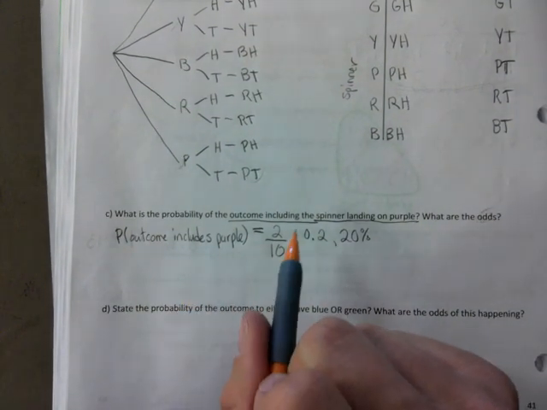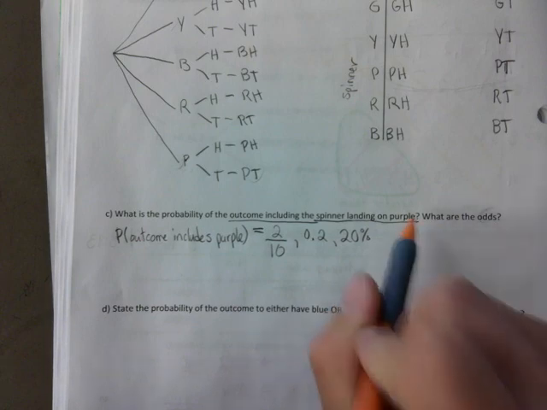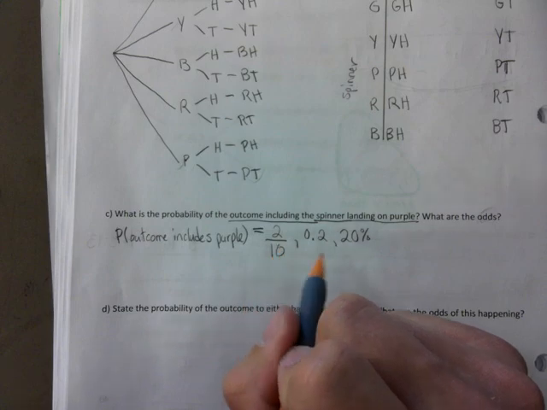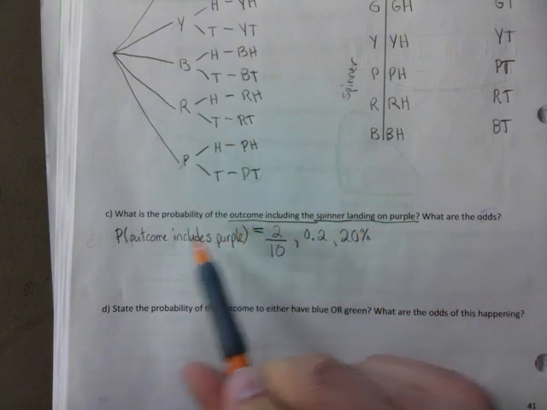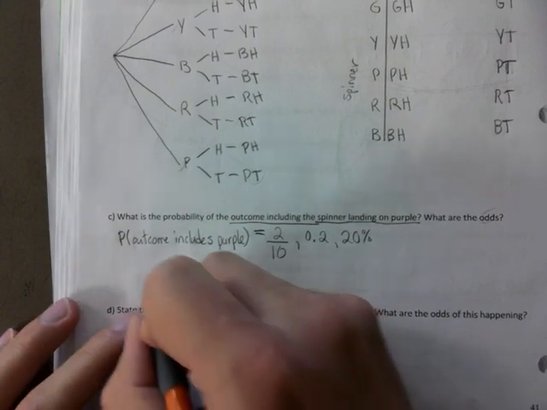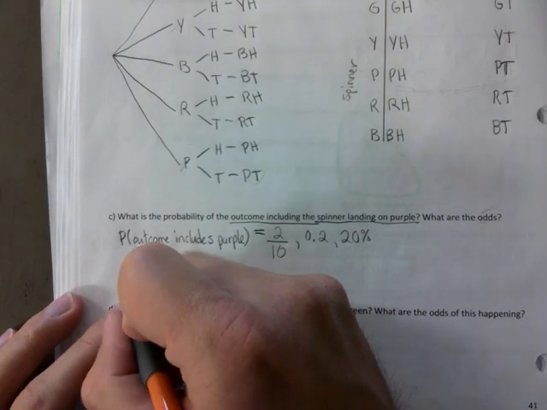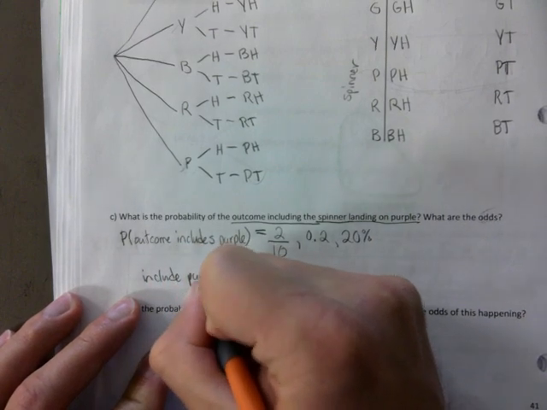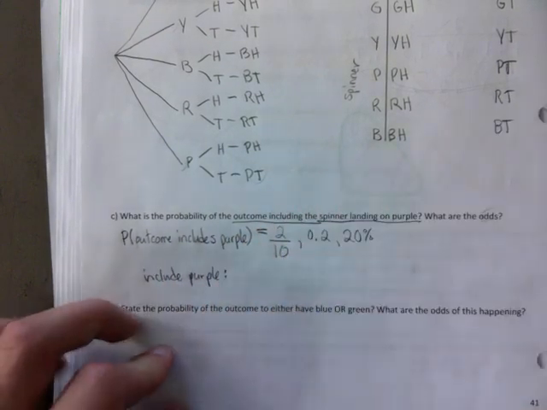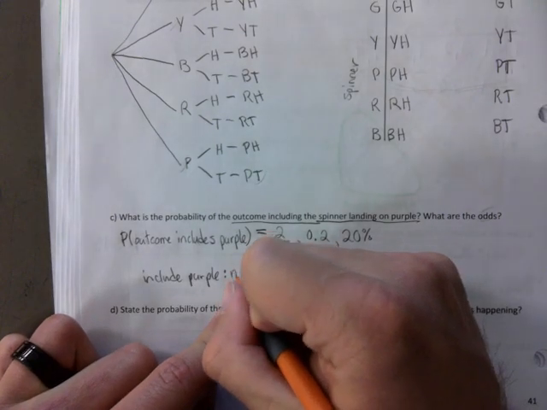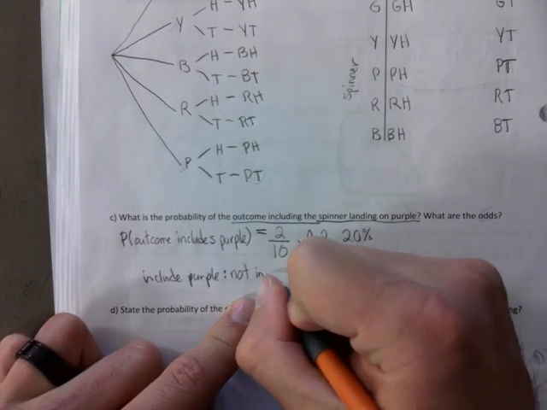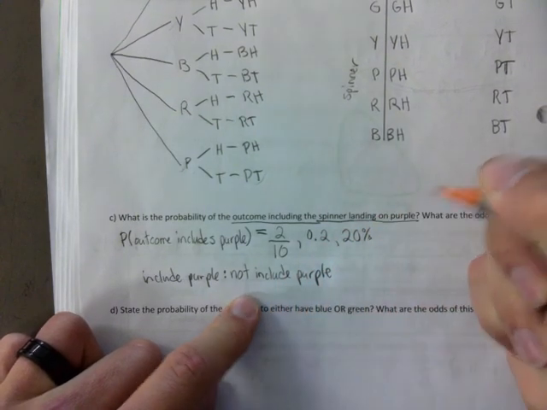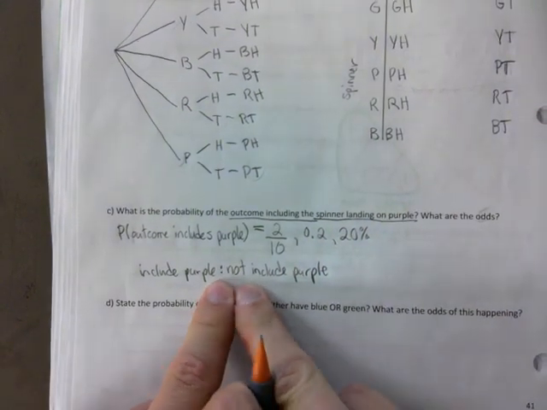Now for the odds. So we have the probability. Now we want the odds of outcome includes purple. So we have the odds is outcome includes purple, so in favor of including purple and not including purple. I'm just writing this for your notes.